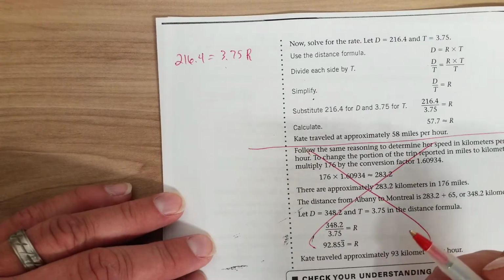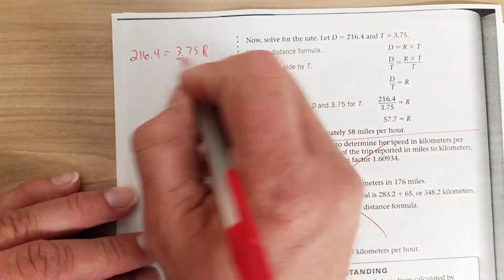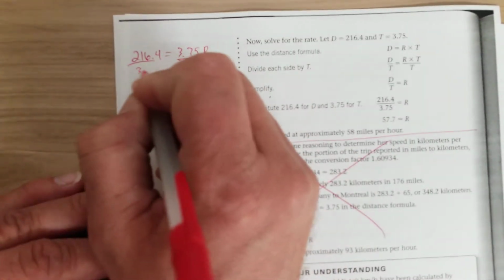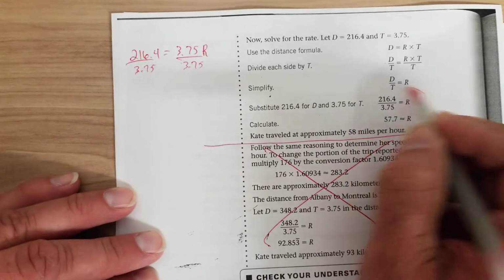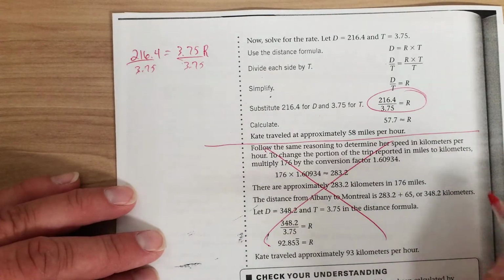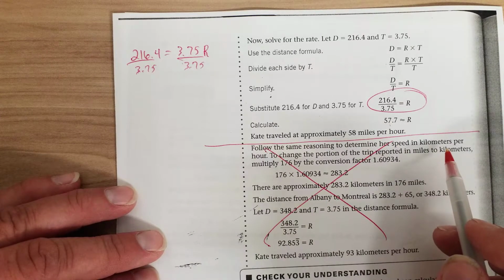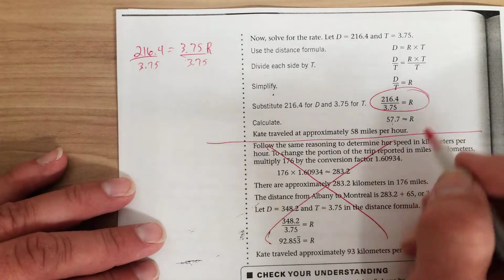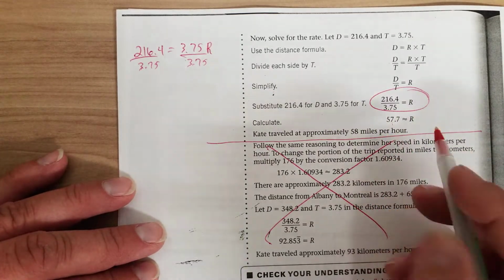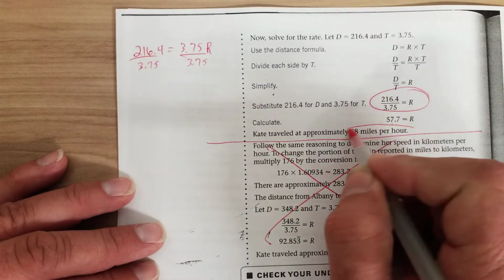So if you just divide those, which is where they're at, divide both sides by 3.75, which is what they're doing right here, then you're going to get 57.7. So if you're looking for the nearest mile per hour, that would round up to 58. So Kate traveled at about 58 miles per hour.